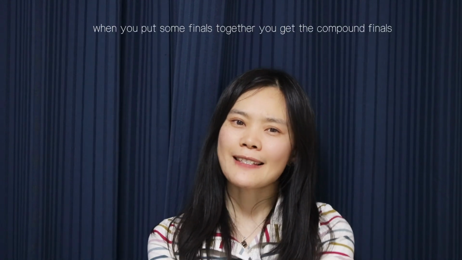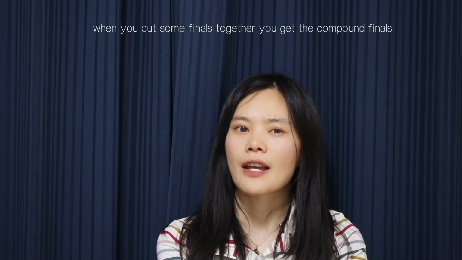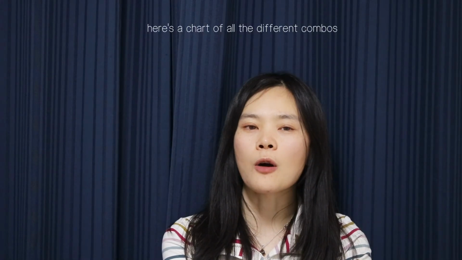Now, when you put some finals together, you get the compound finals. Here's a chart of all the different combos. Let's read them together.